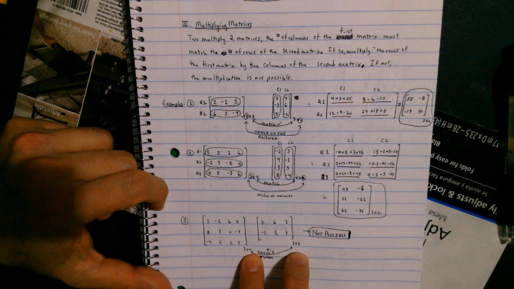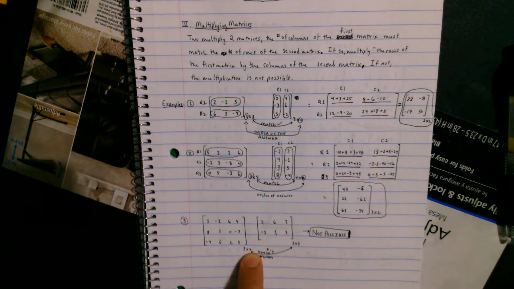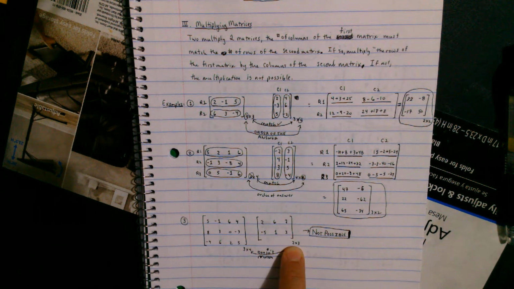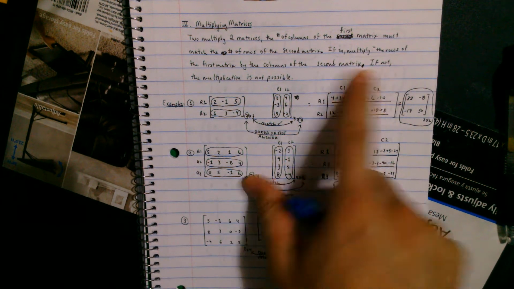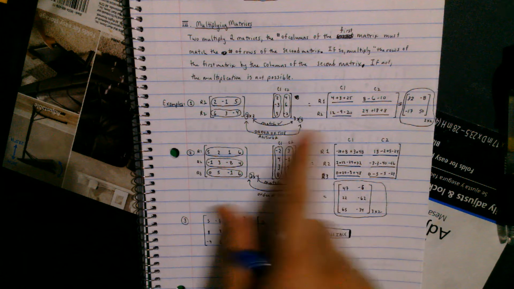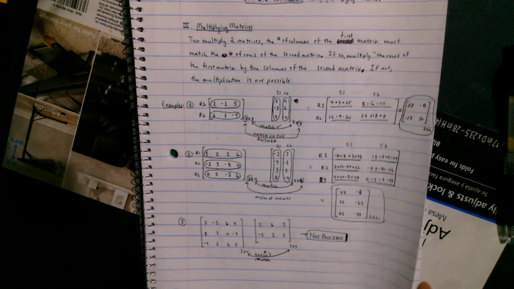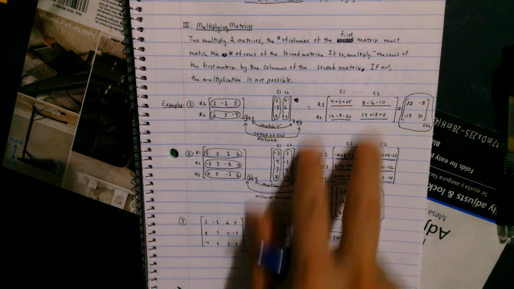As I mentioned here, because the interior numbers do not match, the number of columns in the first doesn't match the number of rows of the second, it's not possible. So if not, the multiplication is not possible. So I'll just give you a couple of examples just so you can understand what's going on here. So that's the 6.5 part.